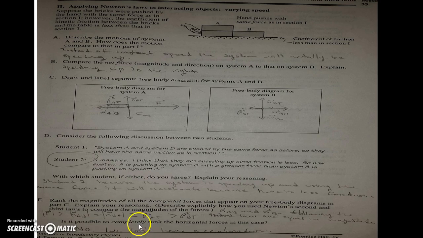And it says, is it possible to completely rank the horizontal forces? It is not, because we are undecided on this part right here, since we don't have the acceleration. We don't know if the friction is greater than the normal force or the normal force is greater than the friction. We just know that it can equal or be greater than the normal force.